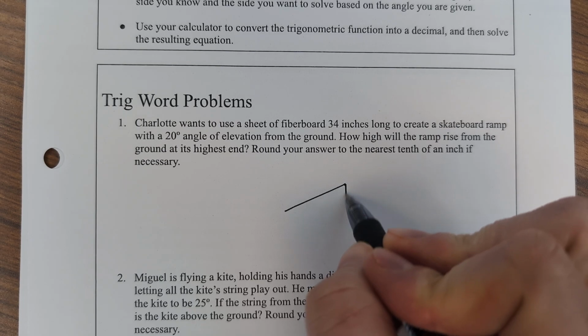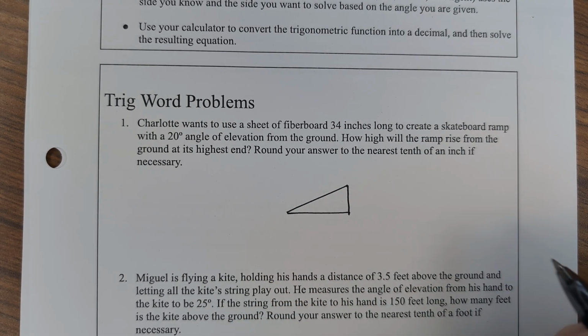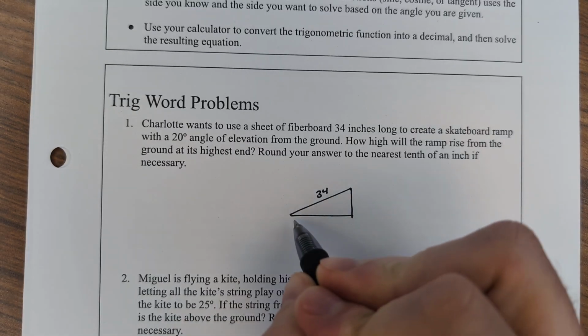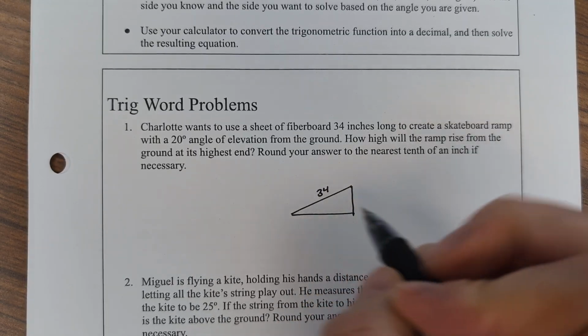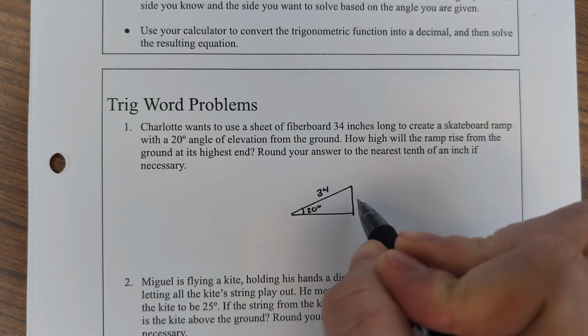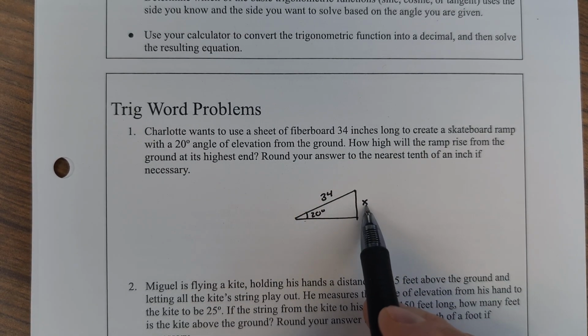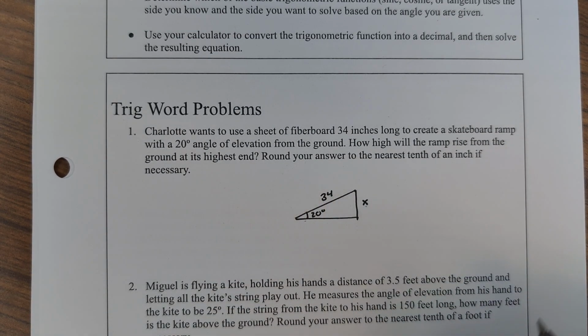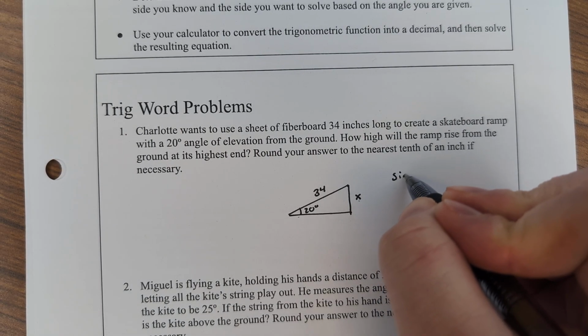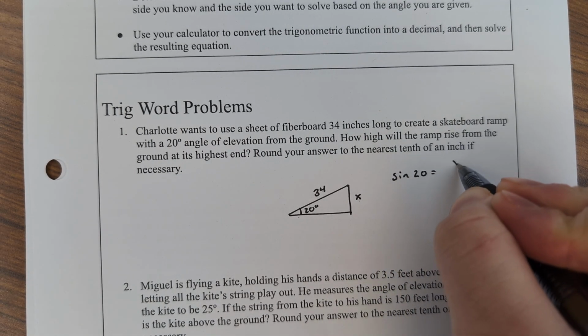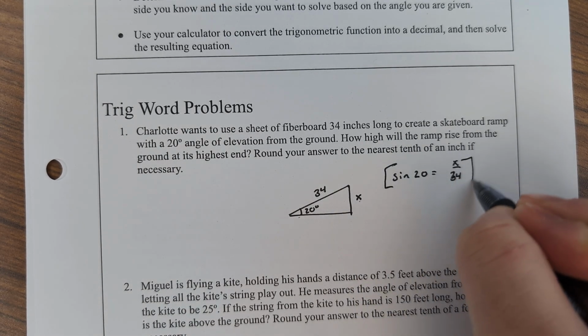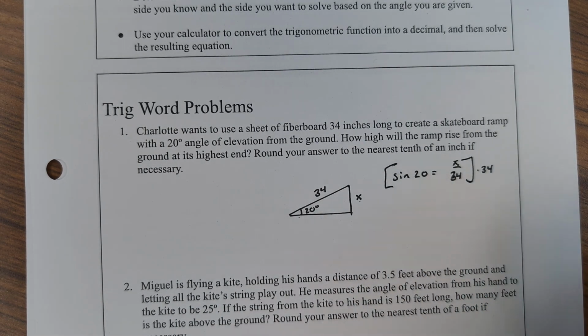So we'll draw our triangle. 34 inches is how long the ramp is, so it goes on the hypotenuse. Our angle is 20 degrees, and we want to know how high that is. So from 20 degrees, this side is my opposite, that is my hypotenuse, so I have a sine problem. So the sine of my angle is the opposite over the hypotenuse. To get x by itself, we have to multiply both sides by 34.